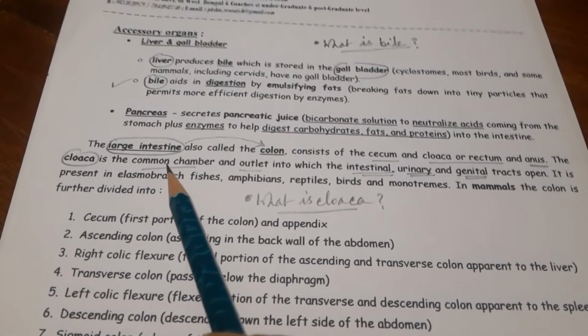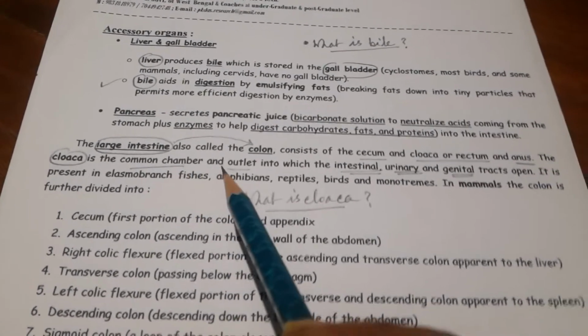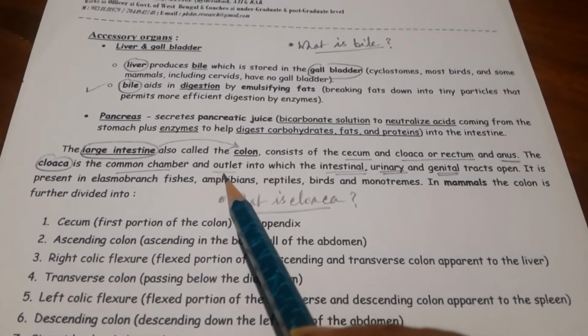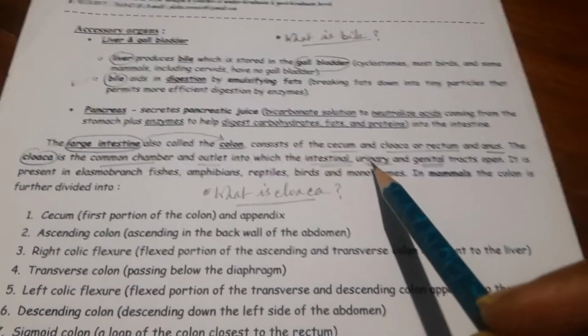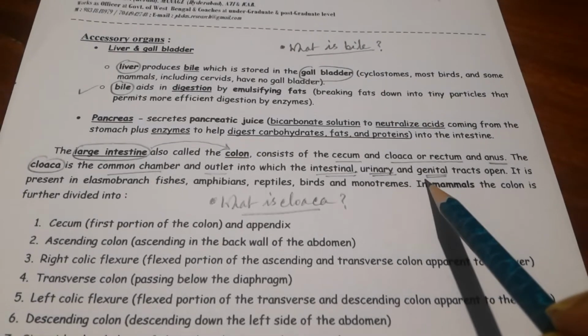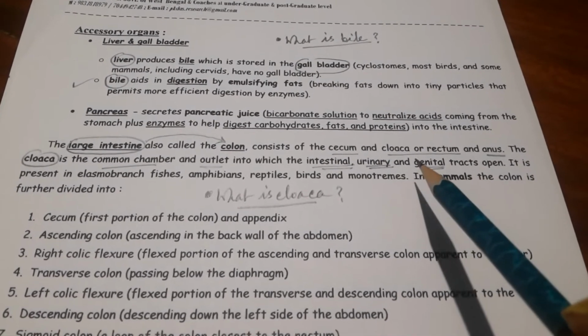The cloaca is a common chamber, a common outlet through which the intestinal products, the urinary products and the genital products come together.